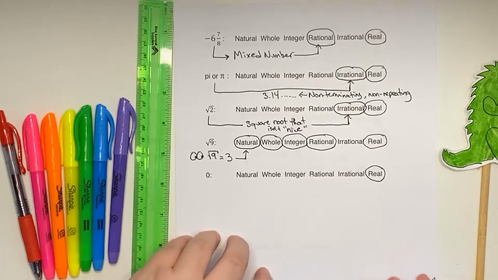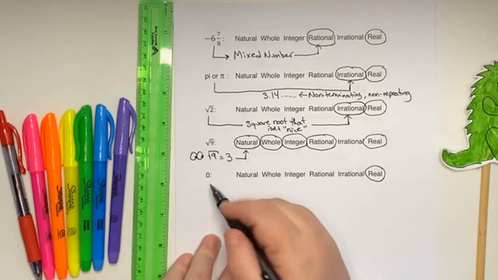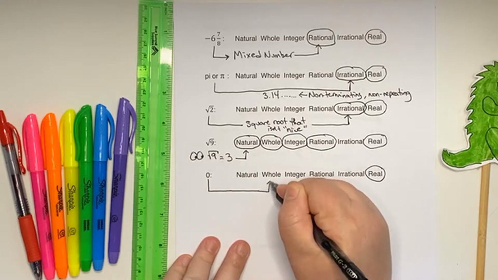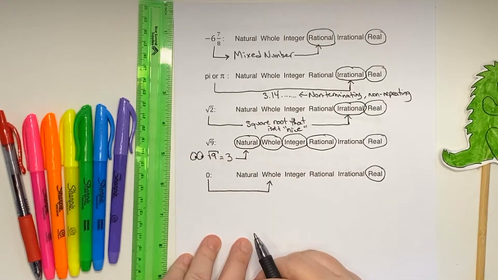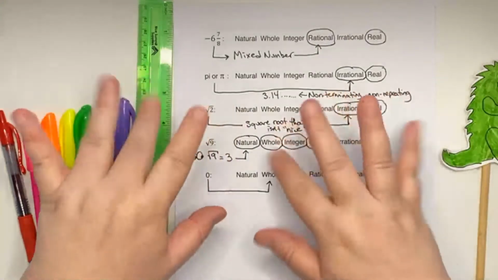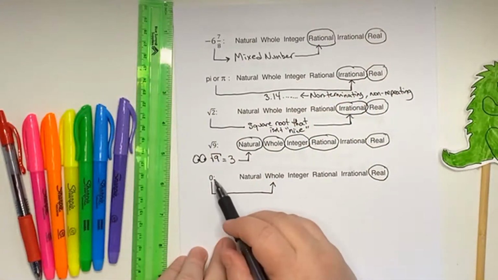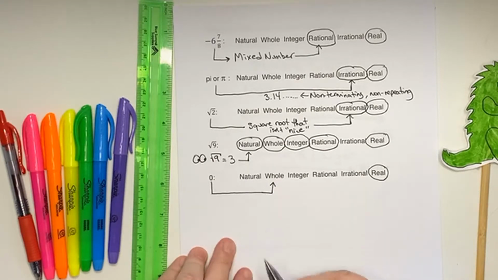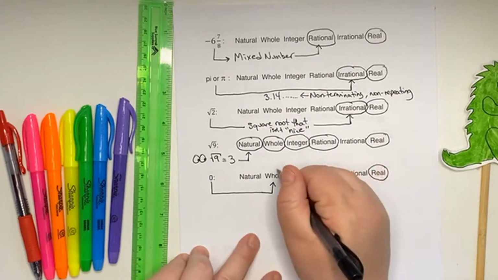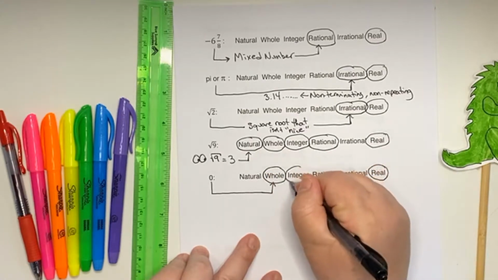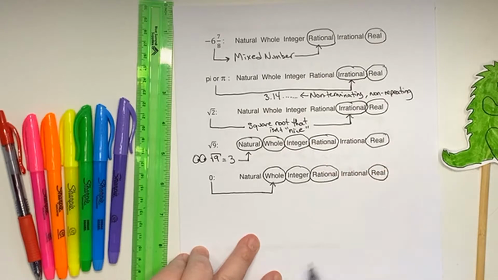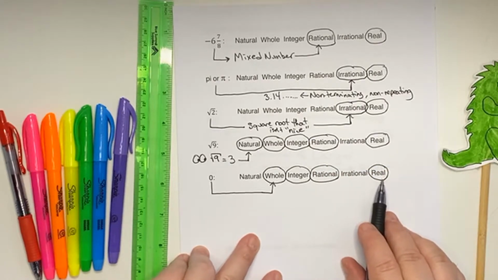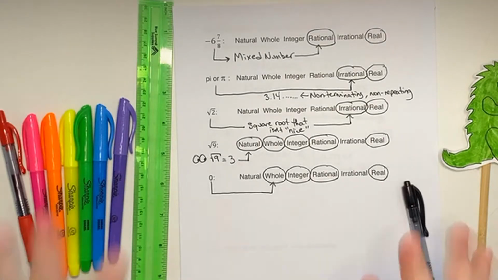So 0. 0 wants to be a natural number, but the natural numbers are actually the set of numbers that people first started using, which count for the counting on fingers. One way that I think of it, and this is going to sound kind of goofy, but the 0 kind of looks like a hole. So that's how I remember it's the whole number. Then it also qualifies as an integer and a rational number. Skip over irrational, go right to real. Okay, so that's it for real numbers.